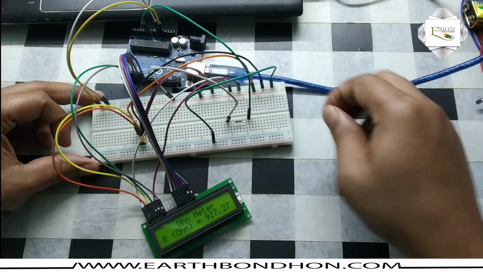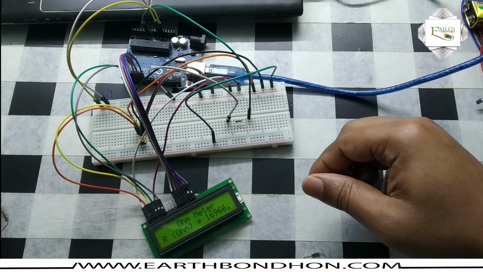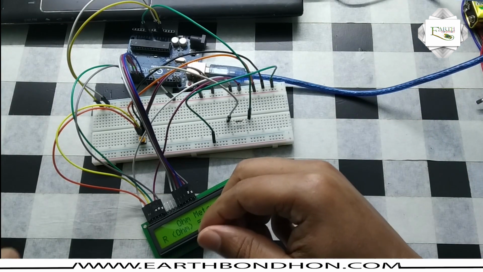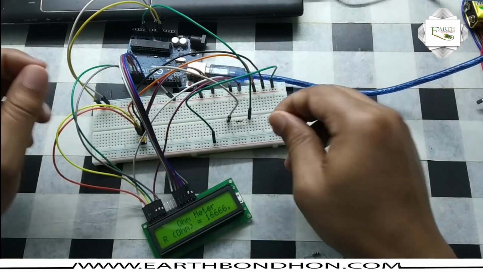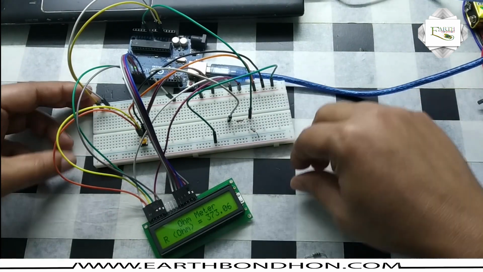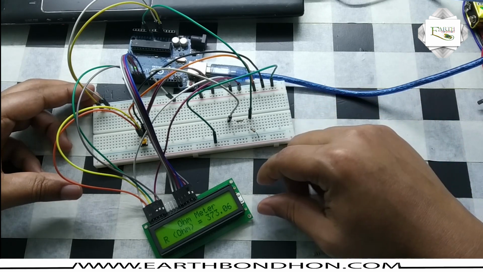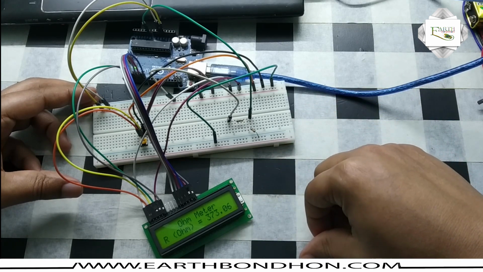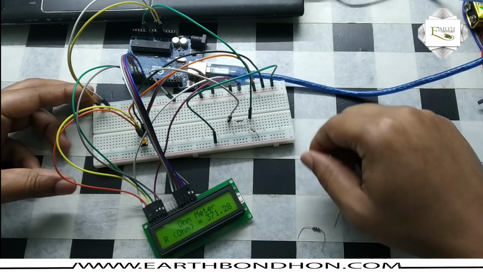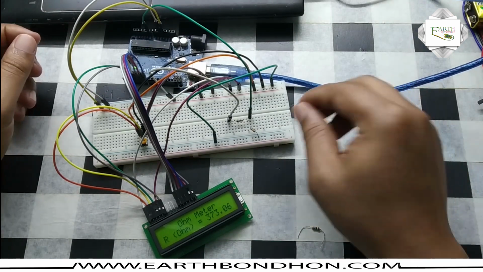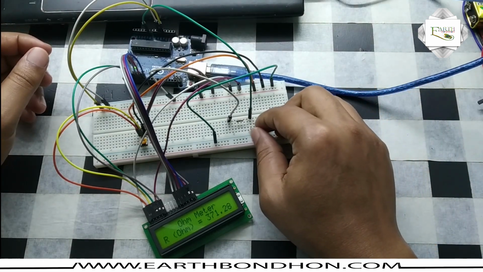Now I change the resistor and set only a 100 ohm resistor. Now I set a 330 ohm resistor, but the display shows 370. This is an ohm meter using Arduino programming.